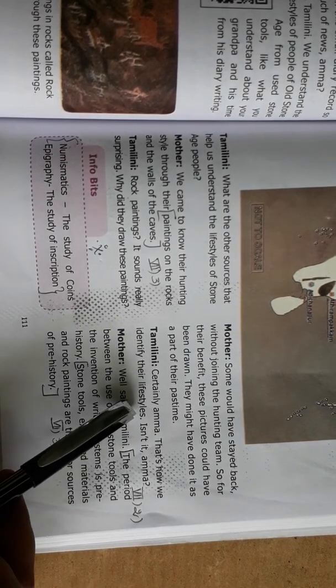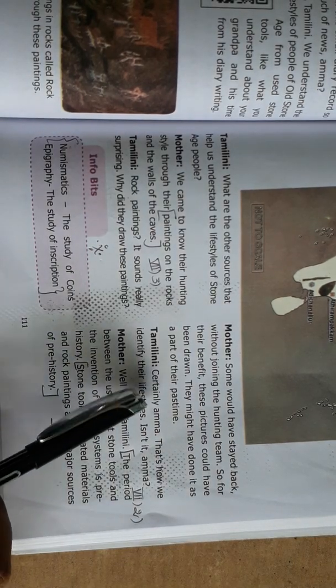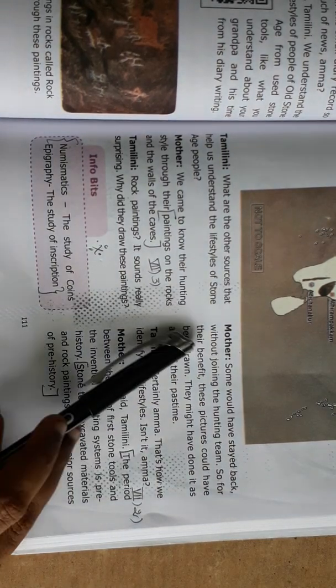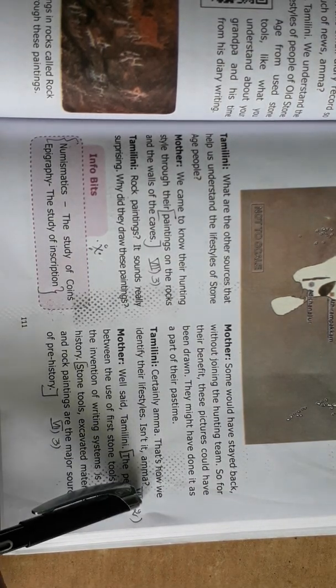Tamilini replied, "Certainly, Amma. That's how we identify their lifestyles, isn't it, Amma?" She asked the question. Is it true?